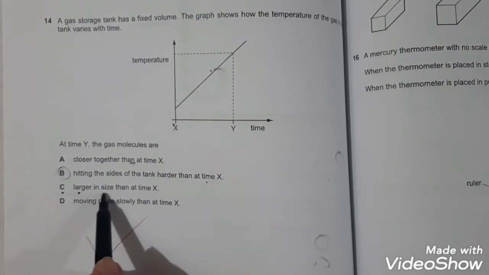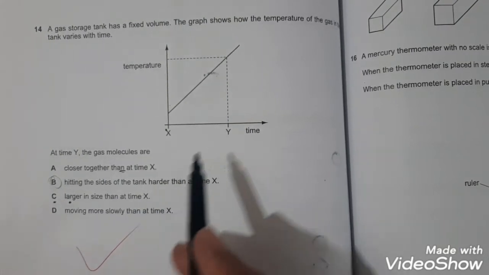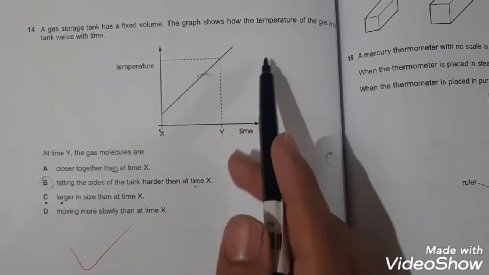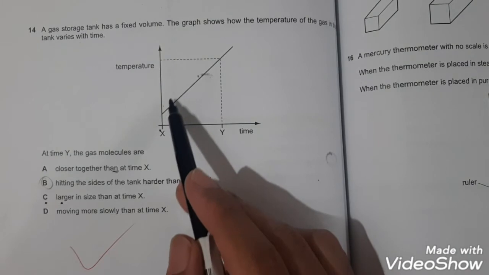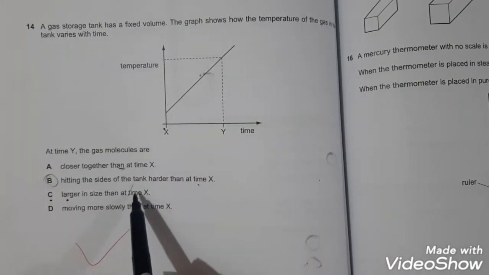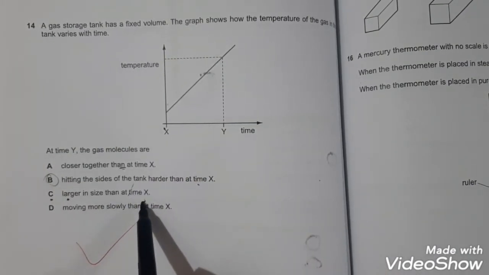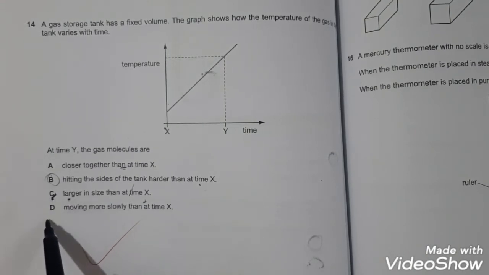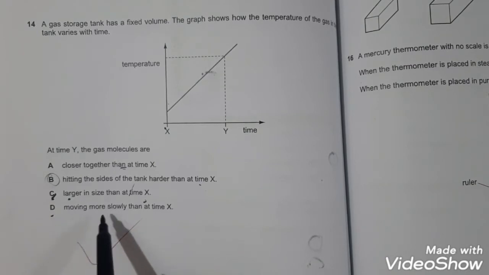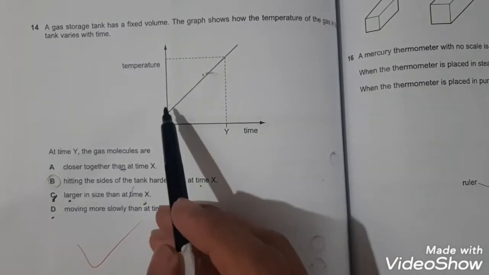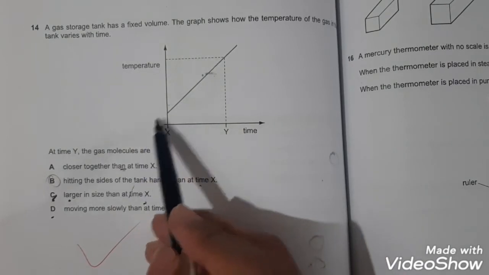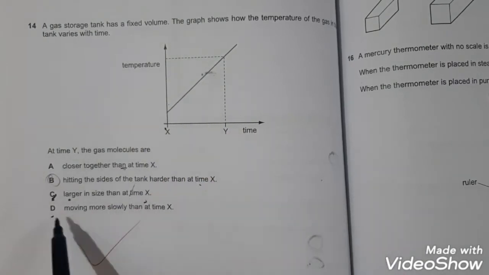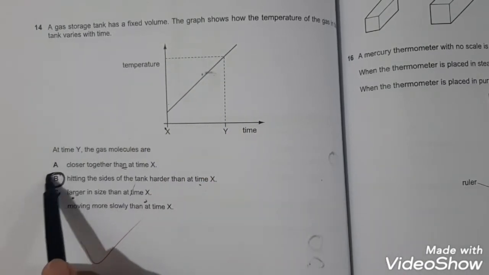Then C, larger in size than at time X, is wrong because the temperature is increasing, but gas molecules do not increase in size, but they move faster as temperature increases, so answer C is wrong. Then answer D, moving more slowly than at time X, is wrong because as the temperature is increasing, gas molecules will move faster instead of slowing down. So B will be the correct answer for question 14.